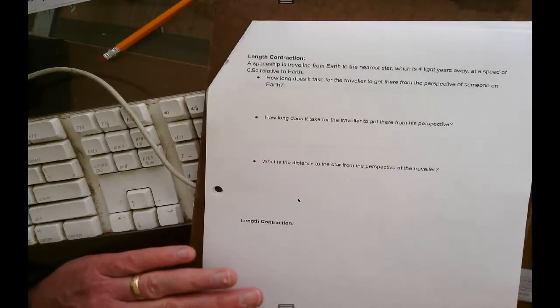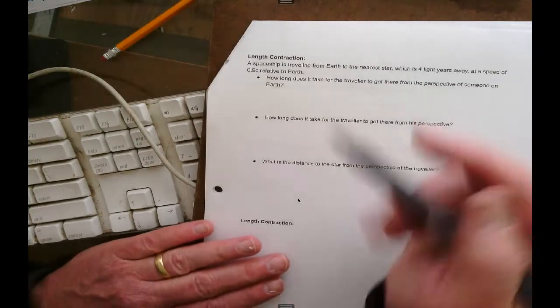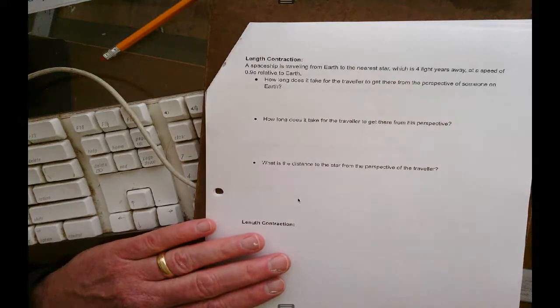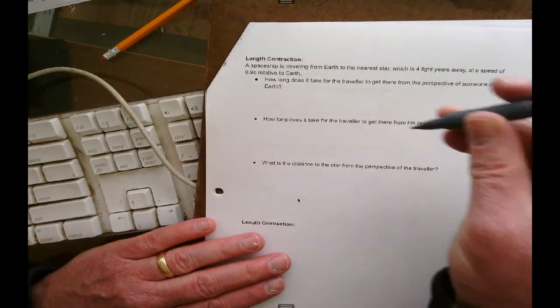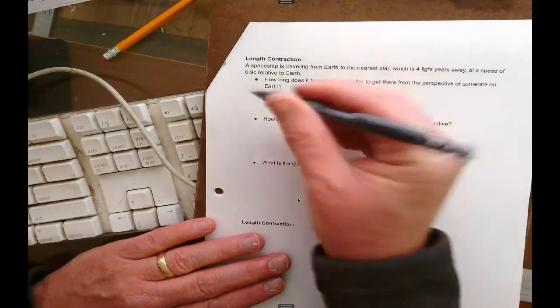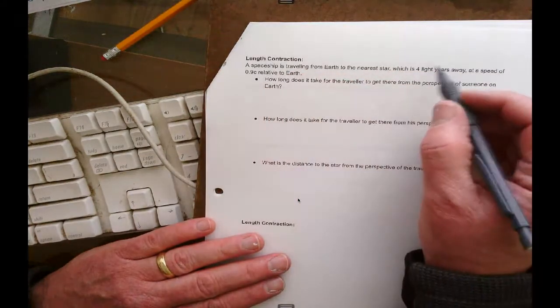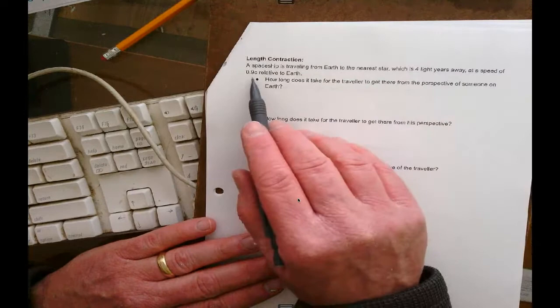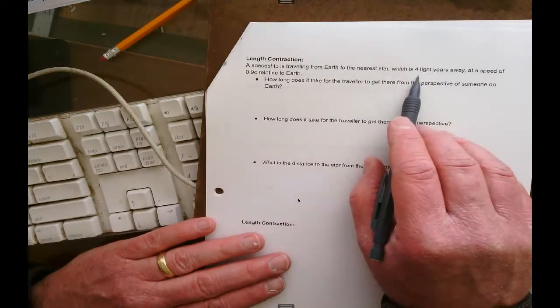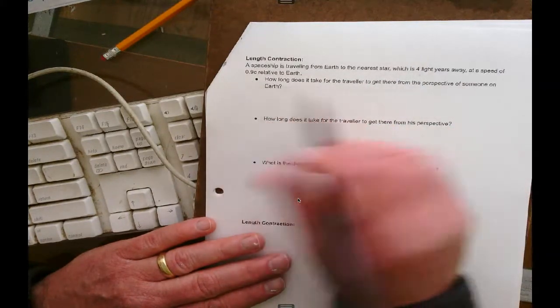We're going to finish off our relativity notes with something called length contraction. We have a spaceship traveling from Earth to the nearest star, which is 4 light years away, at a speed of 0.9 c relative to Earth. If it was moving at the speed of light, it would take 4 years to get 4 light years. So it's going to be a little bit over that.